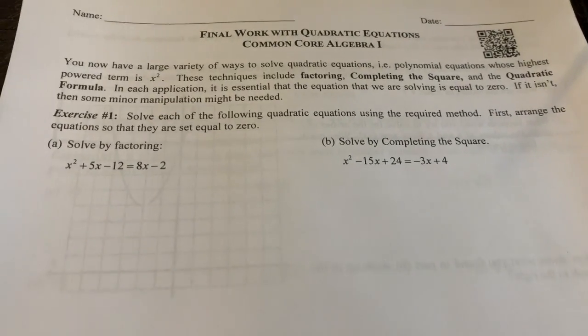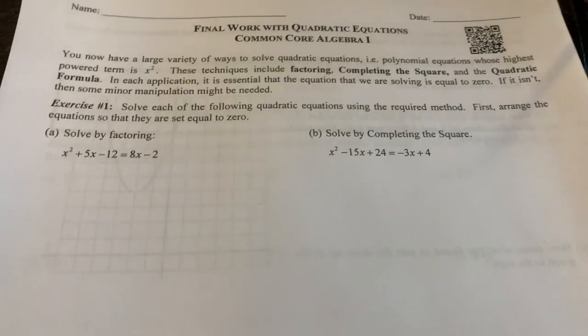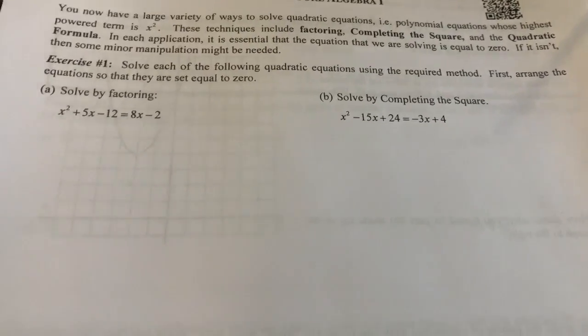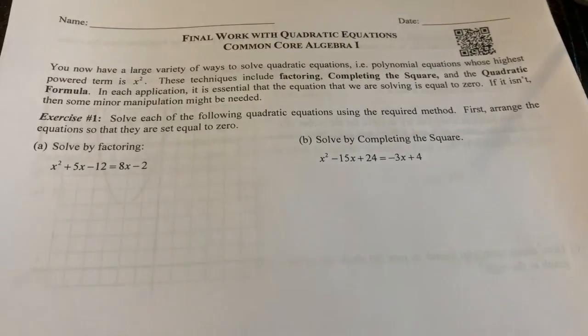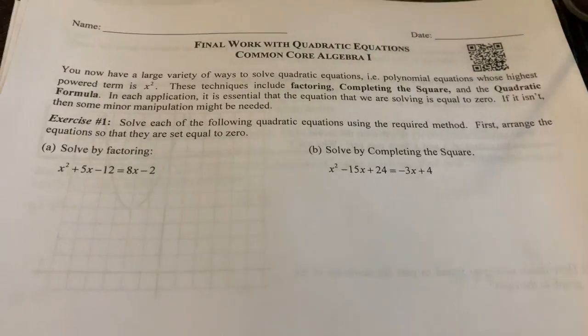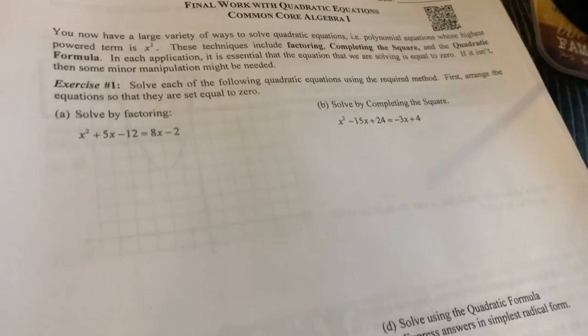On exercise 1, we're going to solve each of these equations using the method that's stated. The first thing you need to do, though, is rearrange it so that it's equal to 0. Remember, we can't use any of these methods until it's set equal to 0, because the whole point is finding those zeros. So for part A, we're going to use factoring.